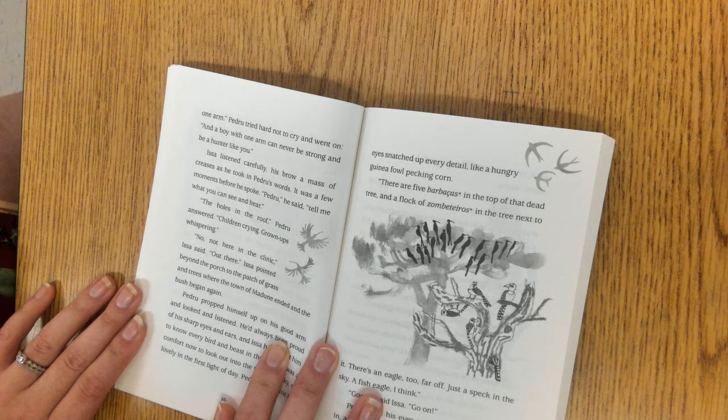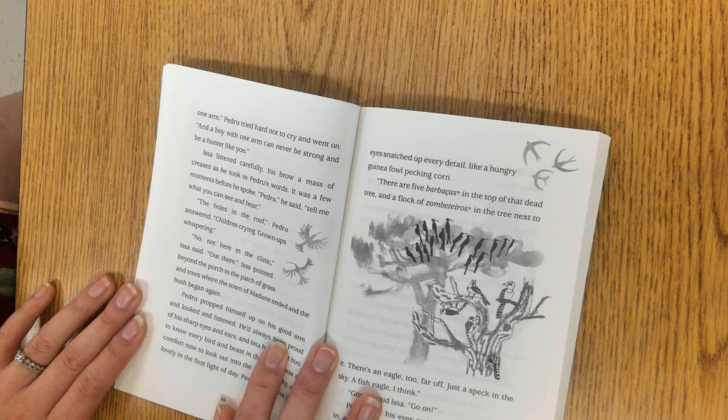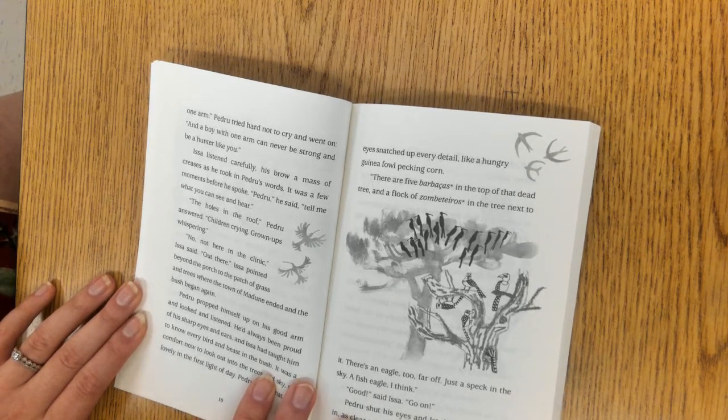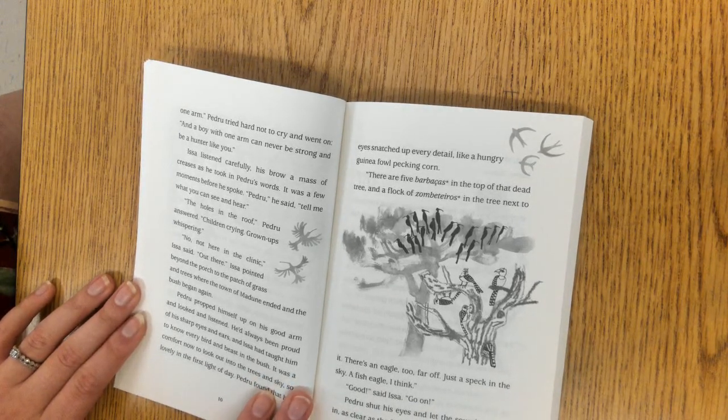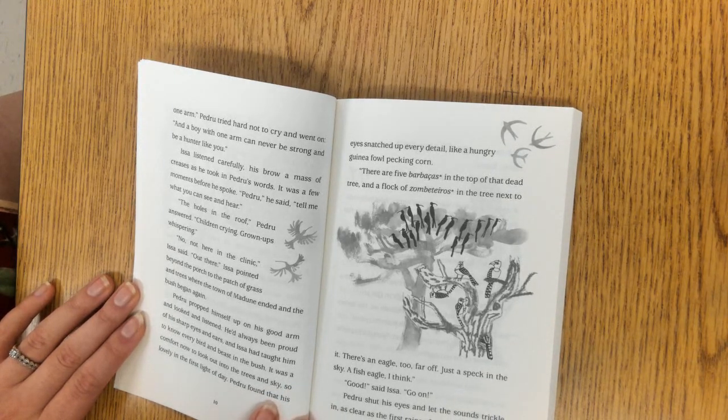"Pedro," he said, "tell me what you can see and hear." "The holes in the roof," Pedro answered. "Children crying, grown-ups whispering." "No, not here in the clinic," Isa said. "Out there," Isa pointed, beyond the porch to the patch of grass and trees where the town of Madun ended and the brush began again. Pedro propped himself up on his good arm and looked and listened. He'd always been proud of his sharp eyes and ears, and Isa had taught him to know every bird and beast in the bush. It was a comfort now to look out into the trees and sky, so lovely in the first light of day.